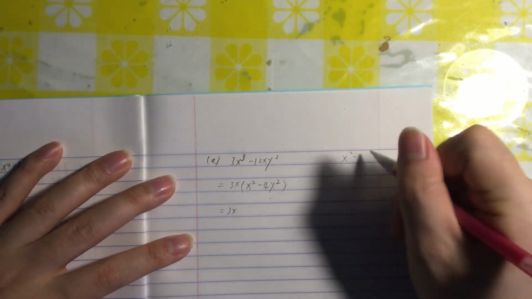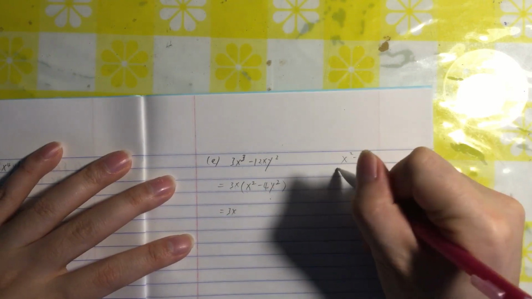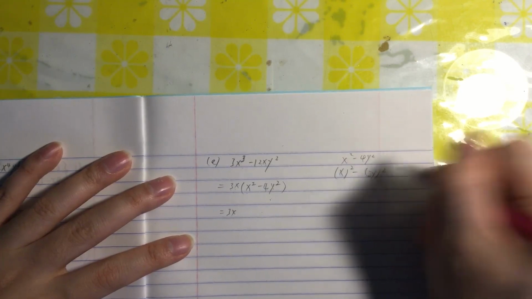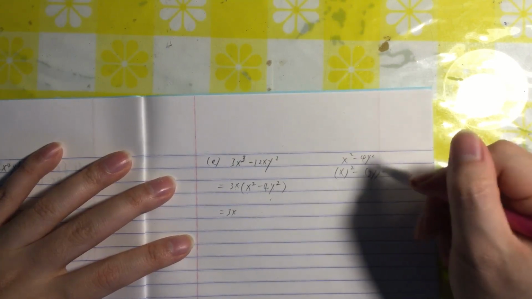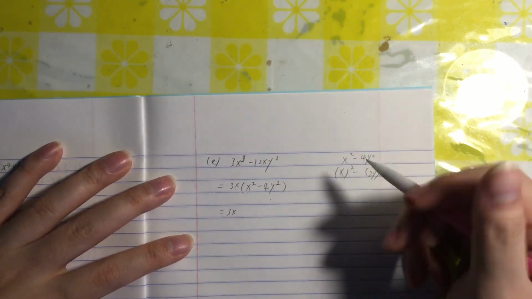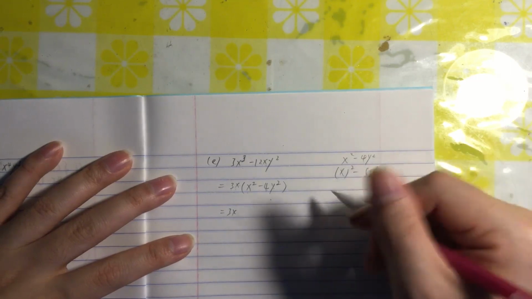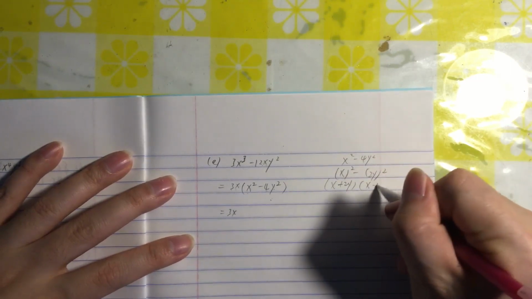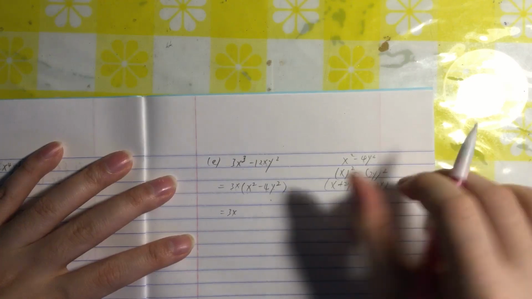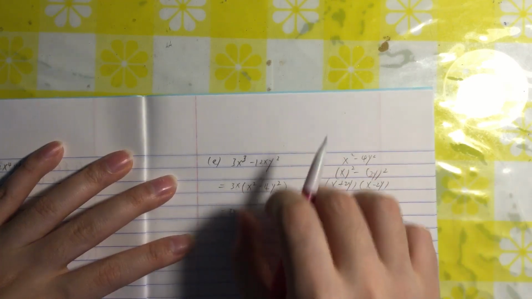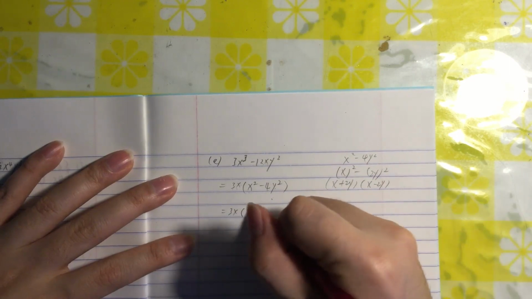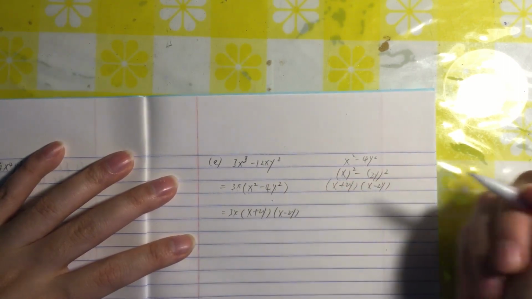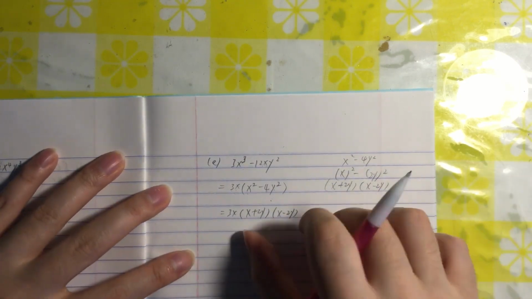X squared minus 4y squared. That's x squared minus 2y squared, because 2 squared is 4, and y squared is y squared. If we use the formula, it's x plus 2y times x minus 2y. That's how we factor this difference of perfect squares. X plus 2y times x minus 2y. That's the answer to part E.